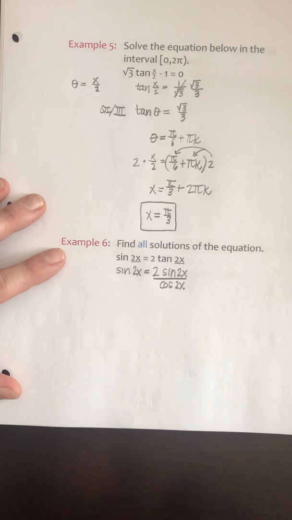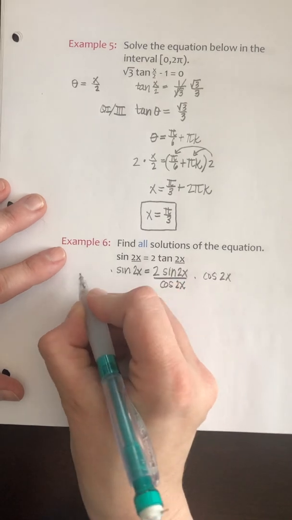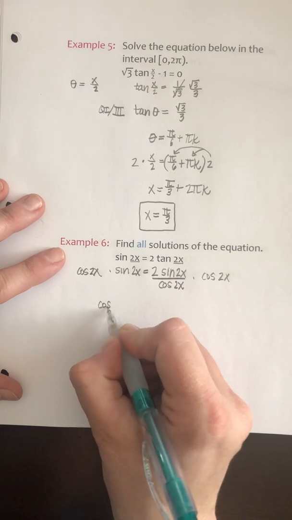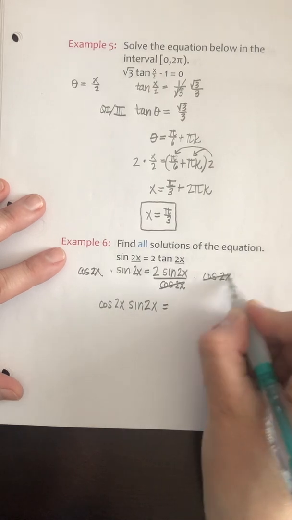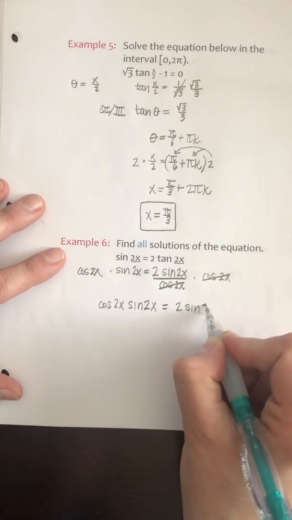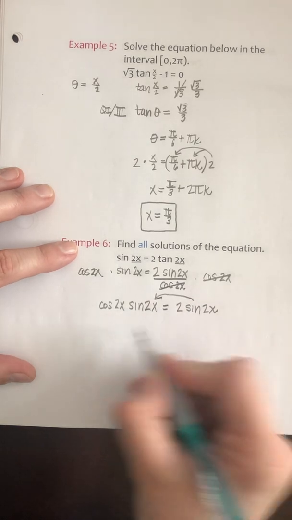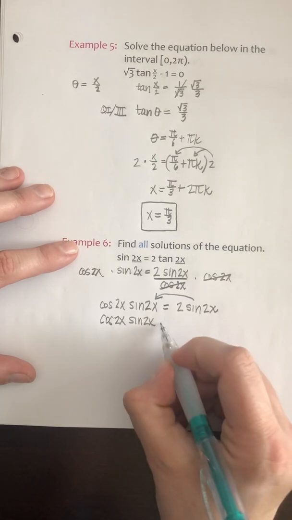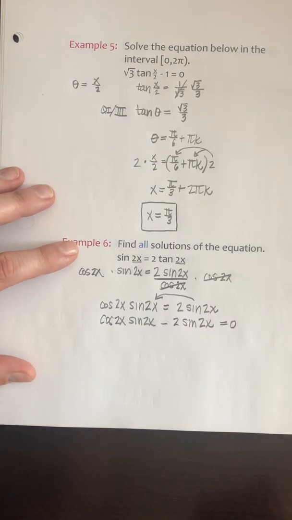So at this point, what could you do? Well, what if we multiply both sides by cosine of 2x? So over here I have cosine 2x times sine of 2x equals, on the other side, 2 times sine of 2x. All right, not bad. No longer do we have a fraction. Might be helpful to get everything on one side. I'm going to move this over here using subtraction. So I'm going to have cosine 2x sine 2x minus 2 sine of 2x equals 0.